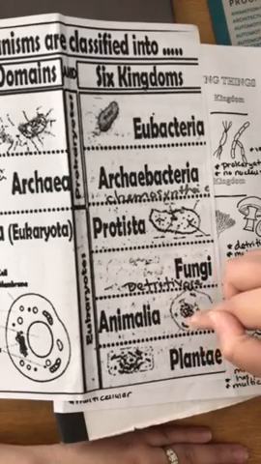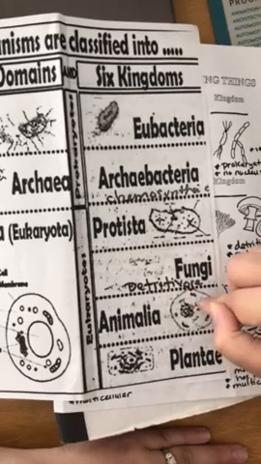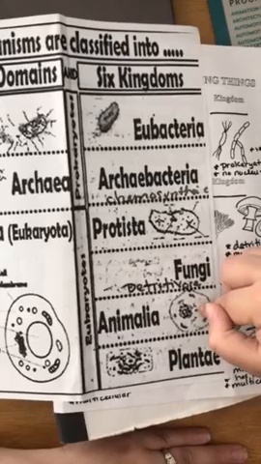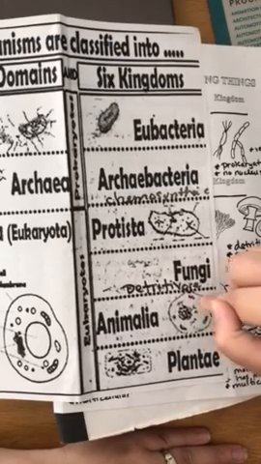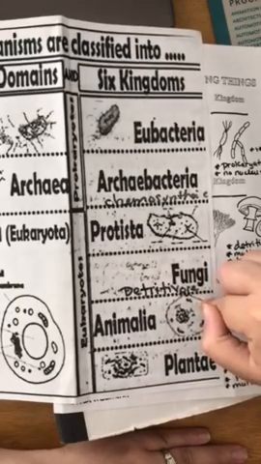This also includes fish. This also includes insects. Anything that's multicellular and that can move and get its food from eating other organisms is an animal.